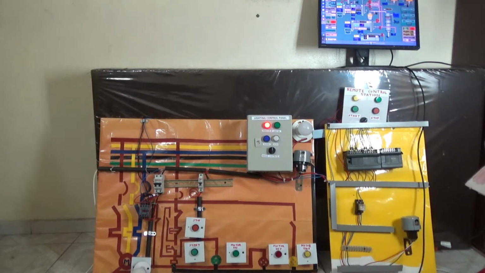If the underground tank becomes empty, it can stop the motor to prevent dry run. It can control humidity. So many things can be controlled by PLC.